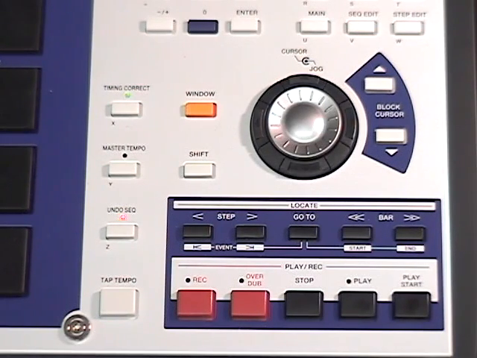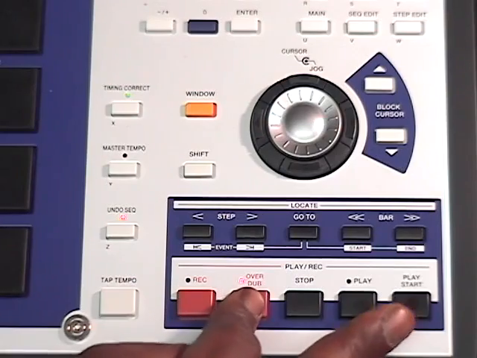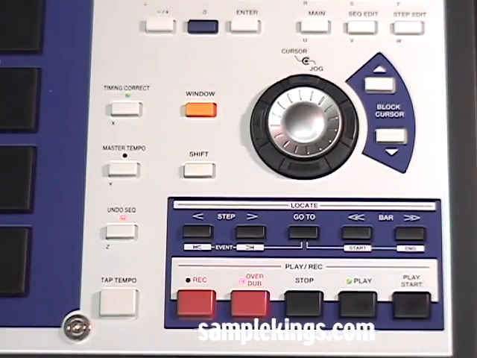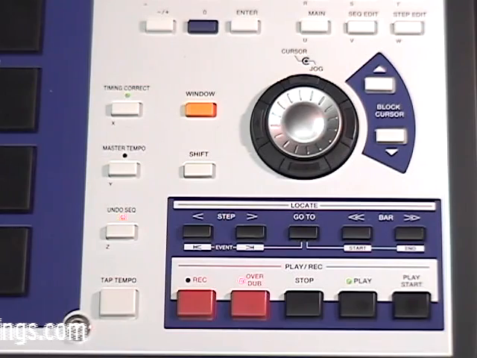Next we have our overdub key. This key is really important because once you record something, you want to overdub. Let's say you record a bass line or a drum part. You want to add more stuff to it. You want to record over that. You press your overdub, press your play start, and we're ready to go. And we're overdubbing what we already have.